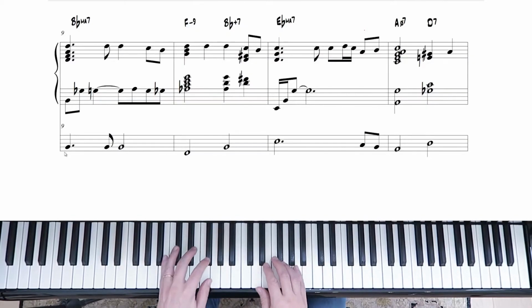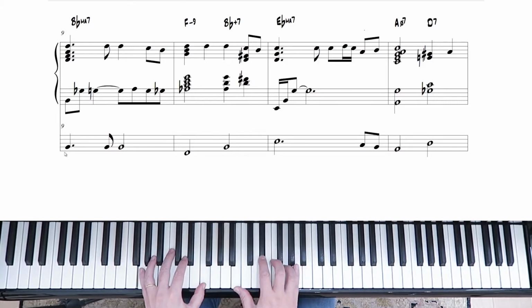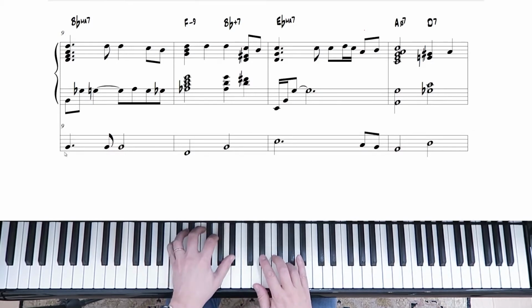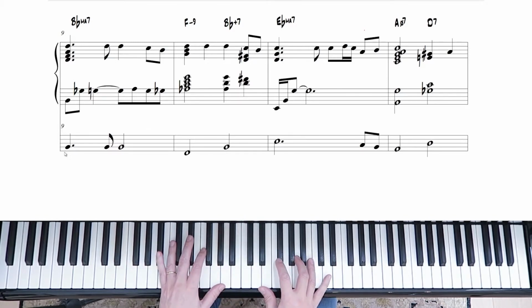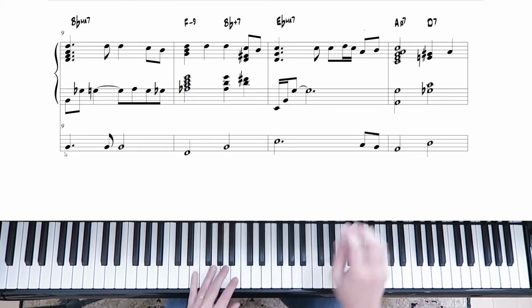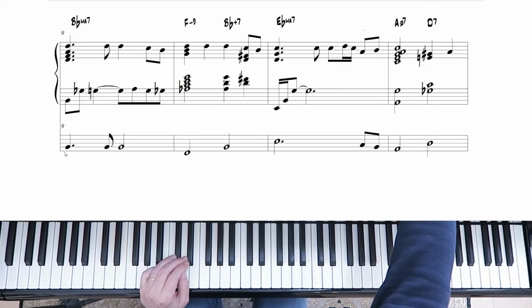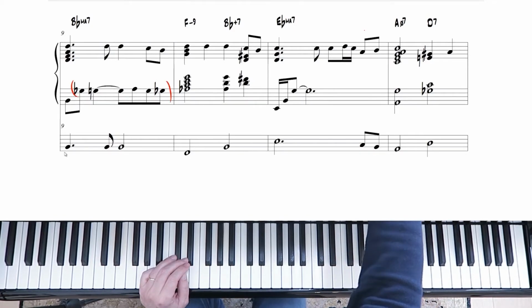Right now, we're heading into the second part of the A section. So we're coming to the end of that section. And now we're getting to the B flat major 7. So that's the inner voices that I'm talking about. You can see this left hand pattern right here.